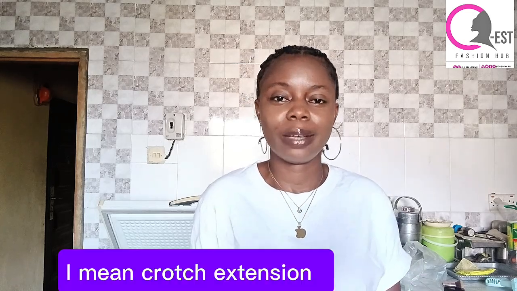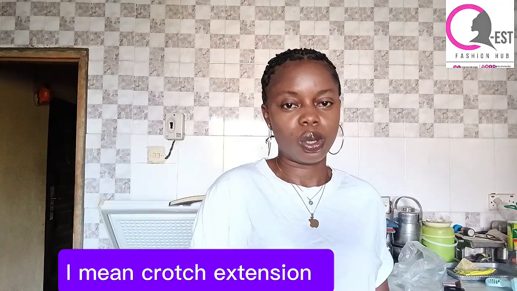Okay, the first method you can use to calculate your perfect crotch extension is the standard method. People use it, and I personally use it sometimes and it works. If you're making a fitted pant, you're going to divide your hip measurement by 20 for the front crotch extension. Okay, 40 divided by 20 will give you 2 inches, right? So for your front crotch extension, you take 2 inches.